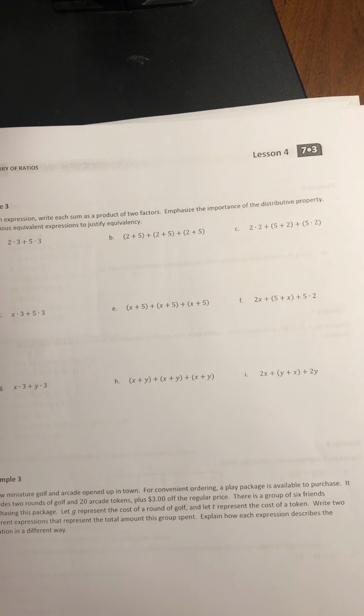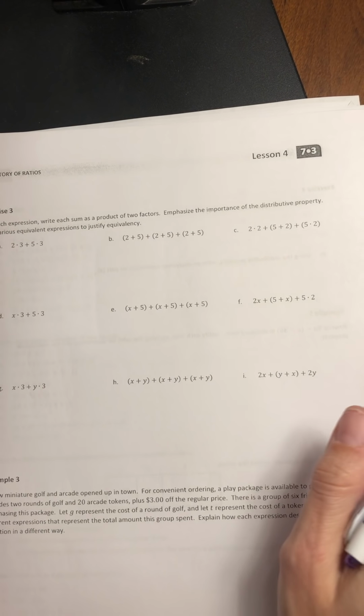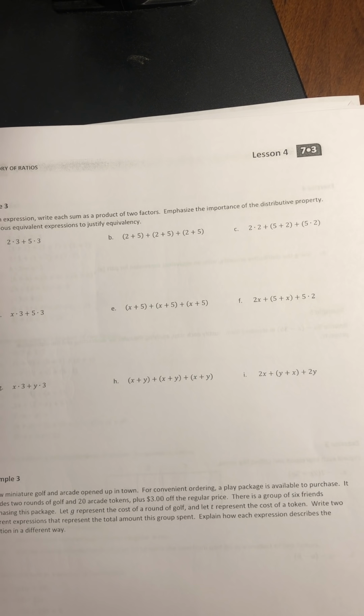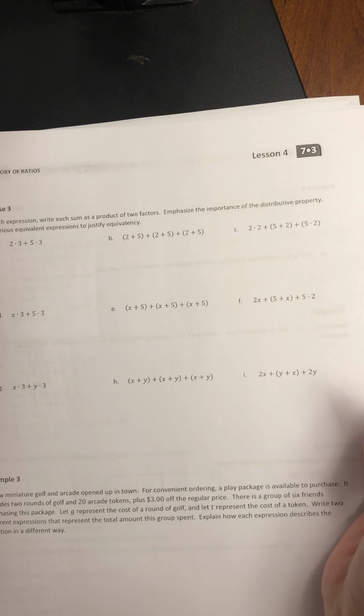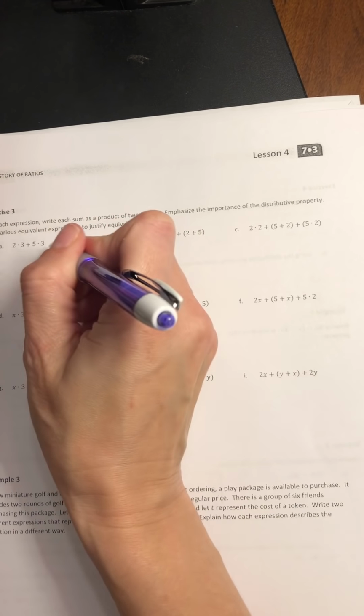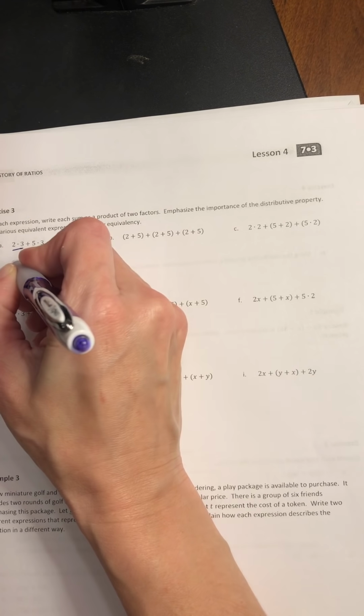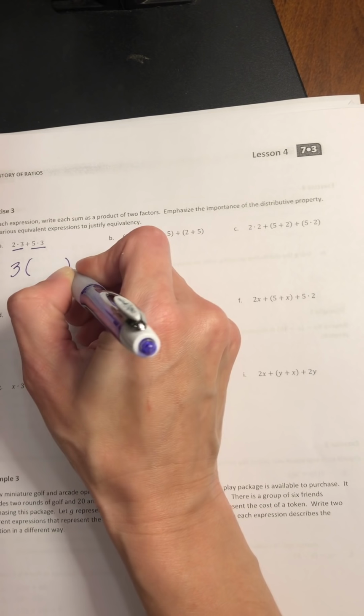For exercise 3, I think that you should try these. Well, let's do some of them together, and then you can try a few by yourself. For each expression, write the sum as a product of 2 factors. Emphasize the importance of the distributive property, and use various equivalent expressions to justify equivalency. So this is the sum of 2 factors. What do these two have in common? They both have a 3 in common. So that's what we're going to pull out.